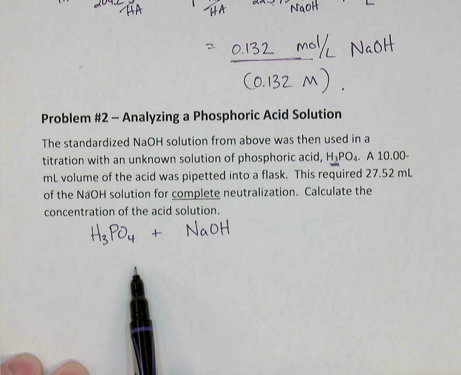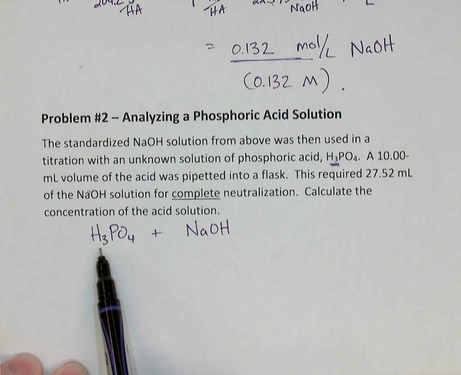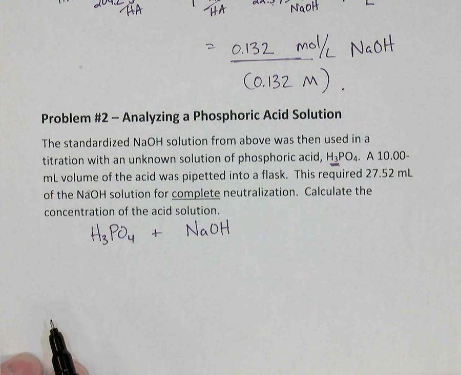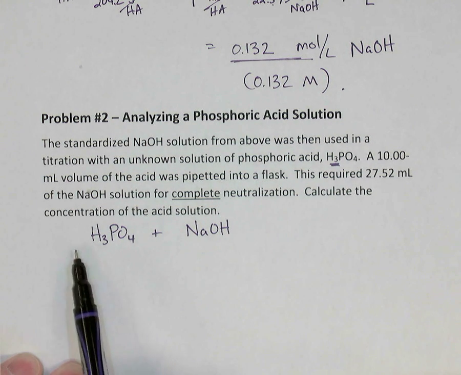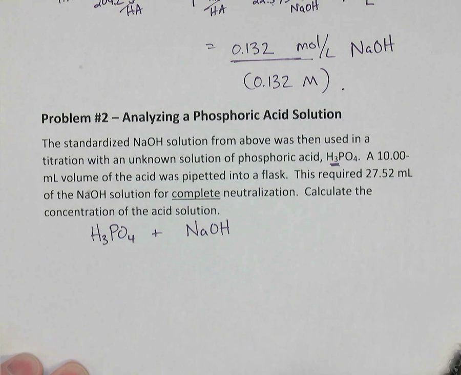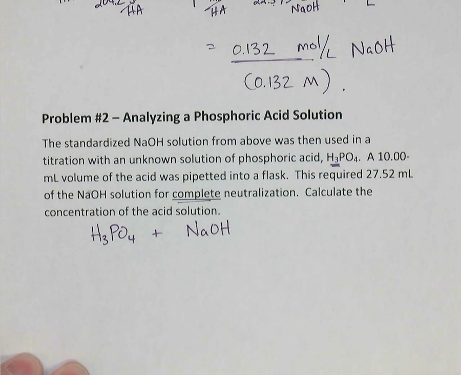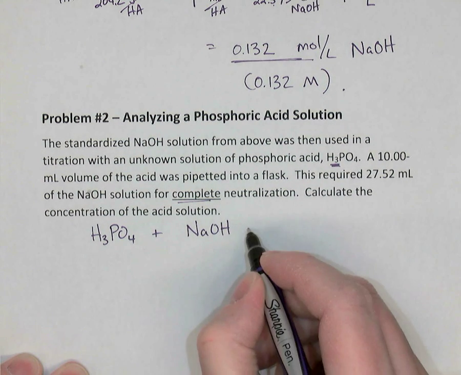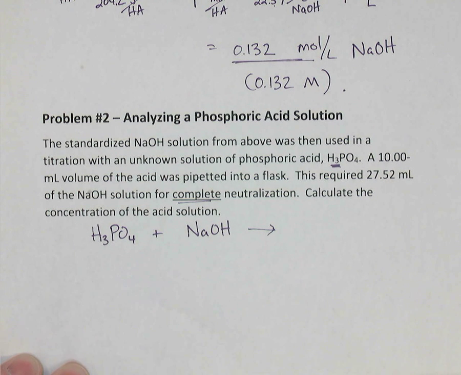That would be a 1-to-1 ratio. We could also neutralize 2 of the 3 hydrogens, or we could neutralize all 3, and the choice of indicator would tell us when to stop at each one of those situations. Because the question said complete neutralization, we're going to assume that that means all 3 hydrogens were neutralized in this reaction.